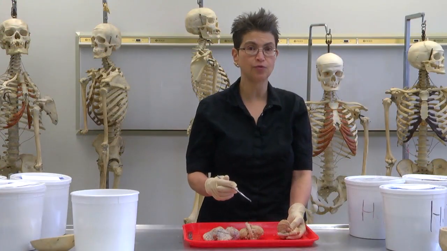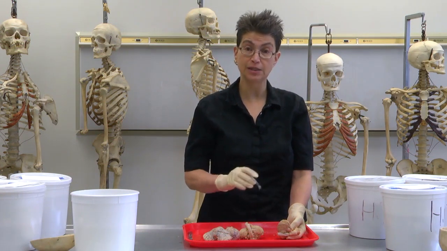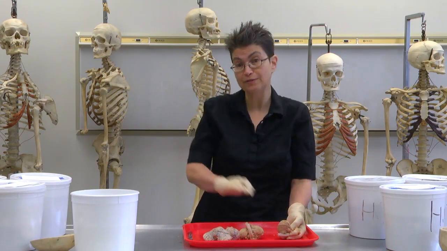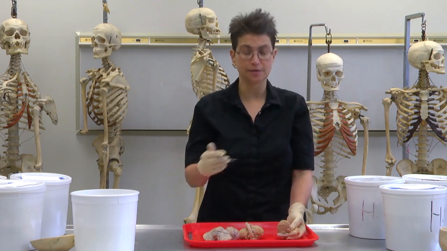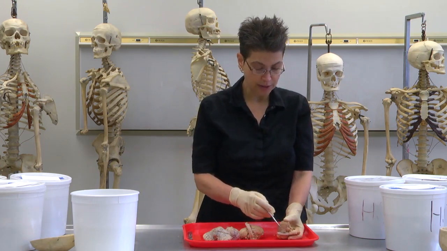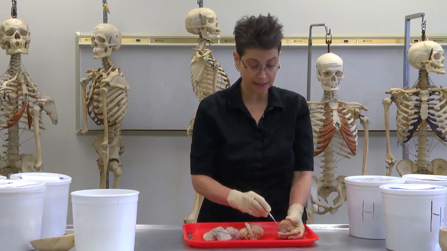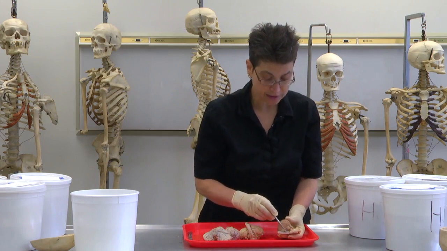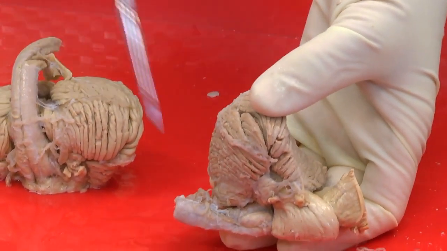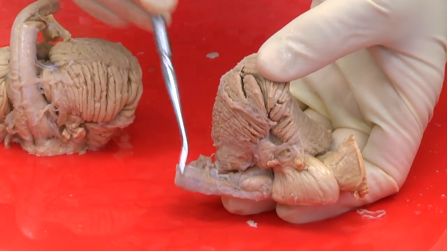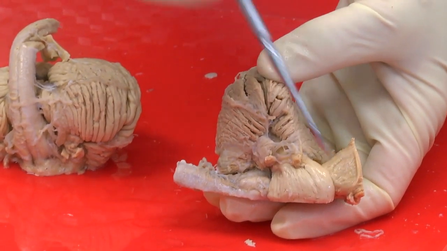So just to give you an idea of the anatomy of the cerebellum, let's take a look at the cerebellum, which I've taken off of the rest of the brain. It's so overwhelmed by telencephalon. Here we're looking from the right side. Here's the spinal cord. This is the medulla. Here's the pons and the midbrain.